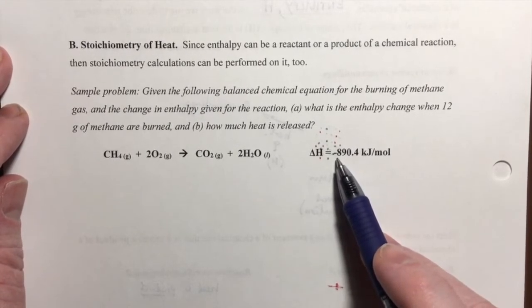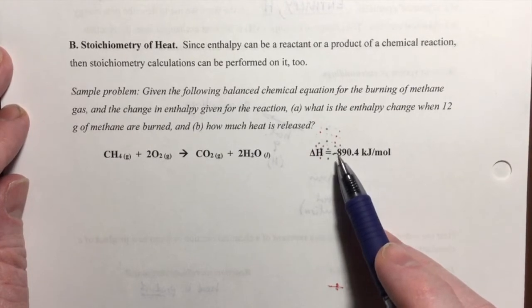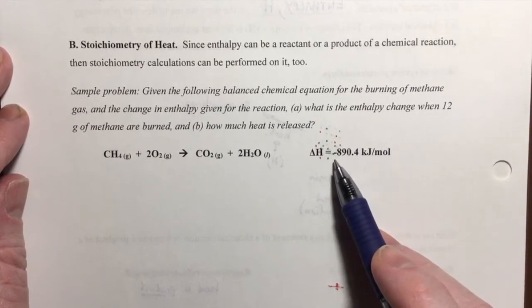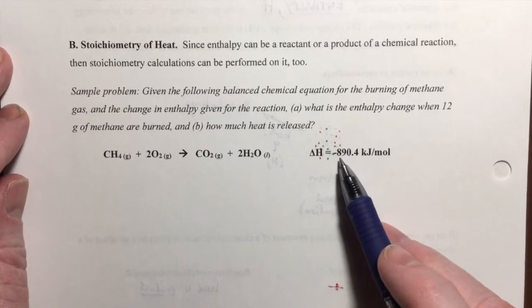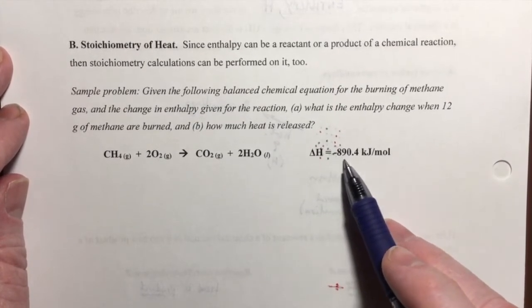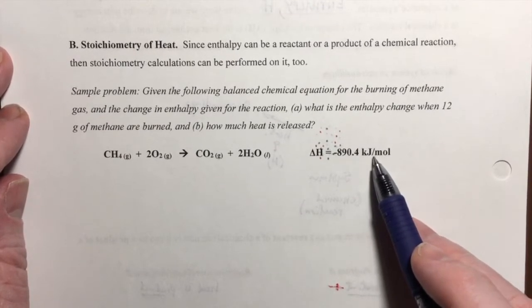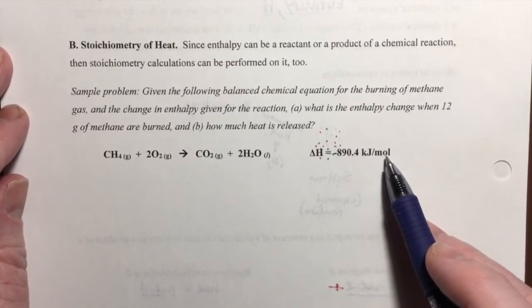So does that mean this is exothermic or endothermic? It's exothermic, isn't it? The system is losing heat energy. Where's the heat energy being given off? It's being given off into the universe, into the surroundings. So it's giving off heat. Heat is a product, so it's got a negative delta H. And that's how much energy it's losing per mole of reagent that's reacted.